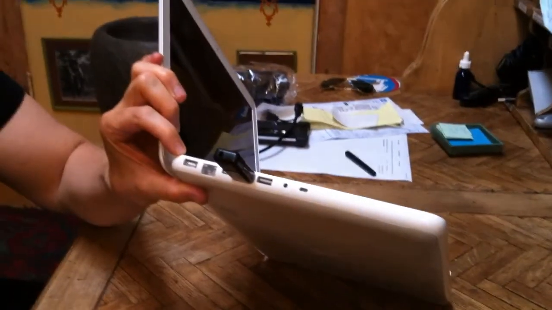Now we're going to look on the computer and see how we find this and how we use it.